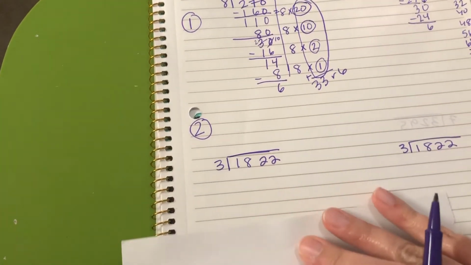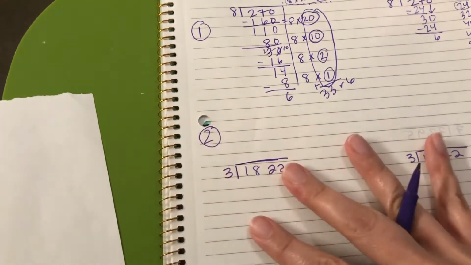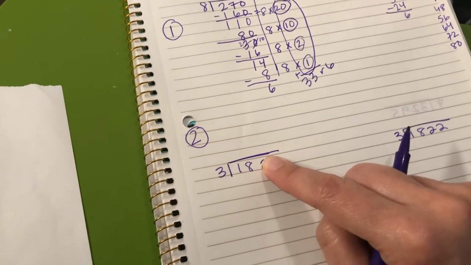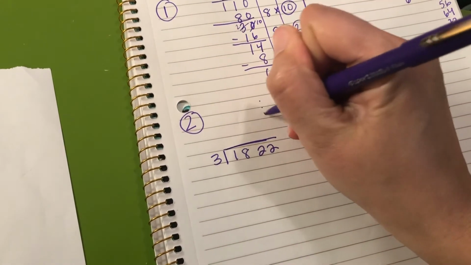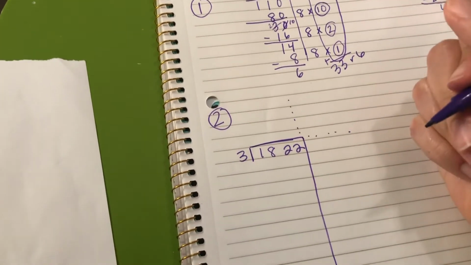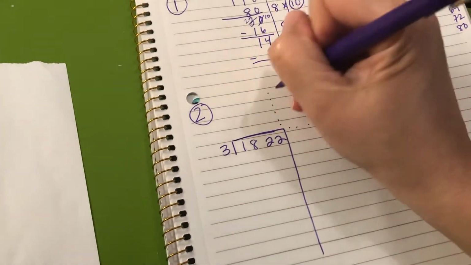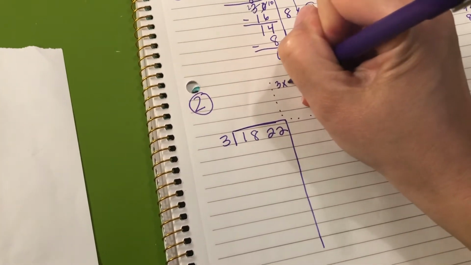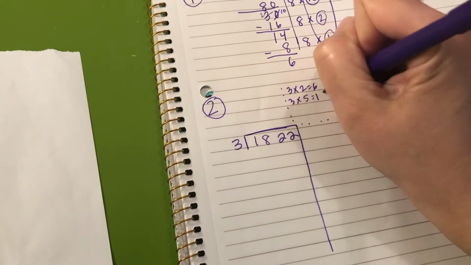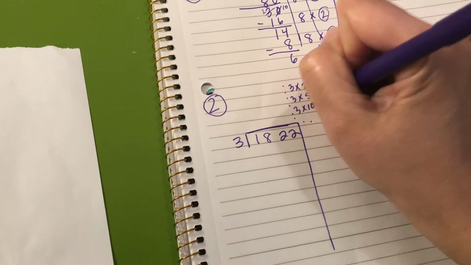Okay, next one. So you'll notice the dividend is quite a bit bigger, and we're going to talk about that. We're going to need a little more room for this too. Here's my 7. I'm going to first solve this with the big 7. I'm going to start with what I know. 3 times 2 is 6. 3 times 5 is 15. 3 times 10 is 30.